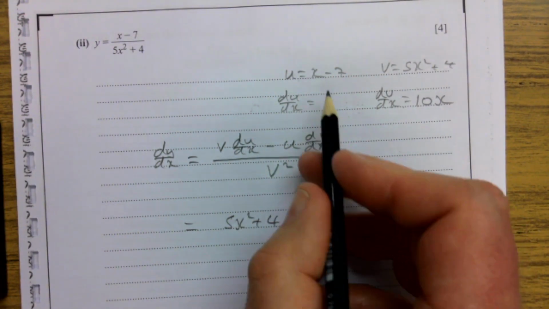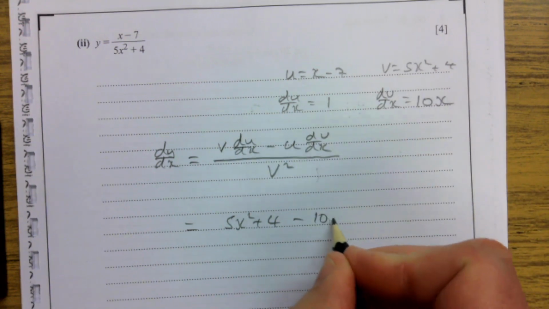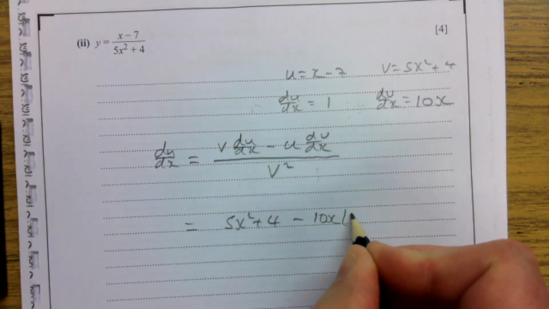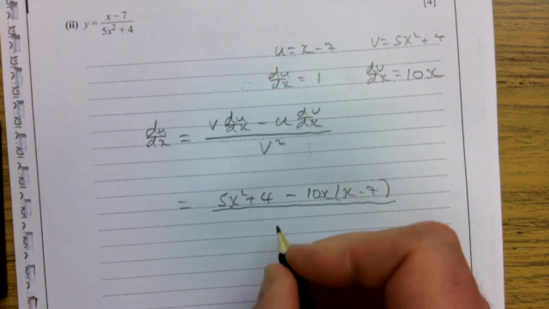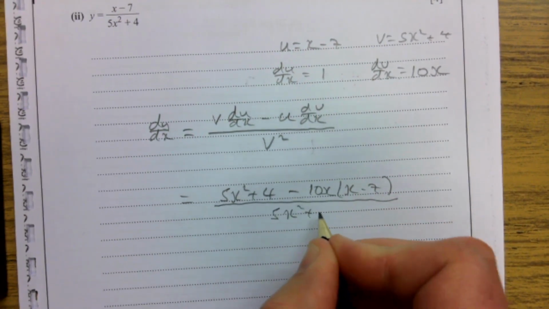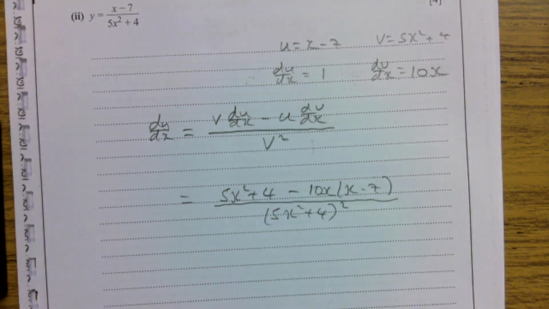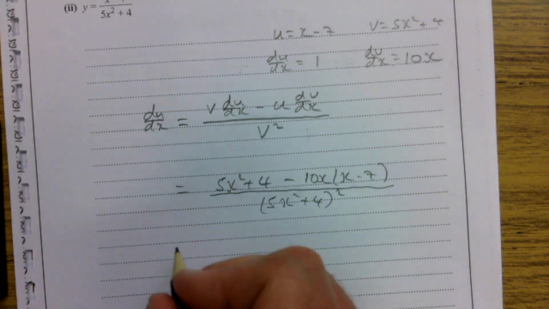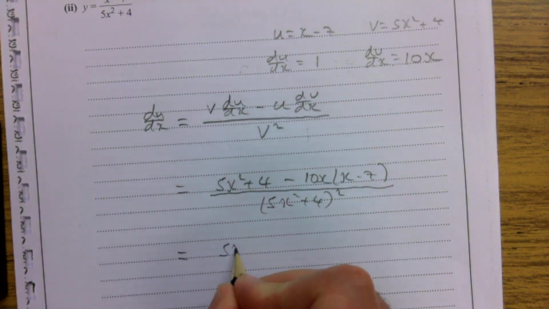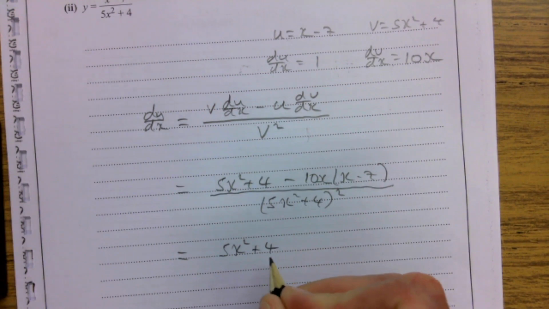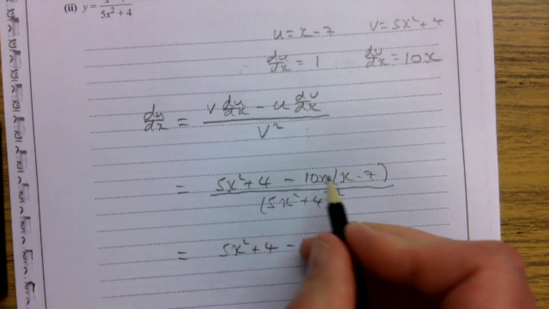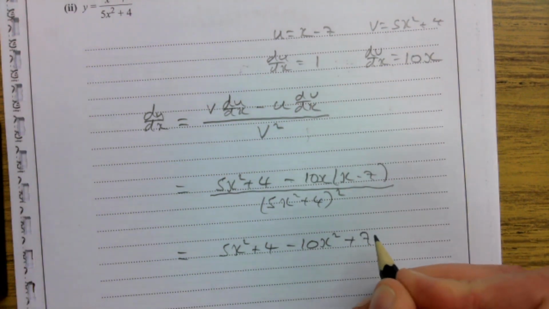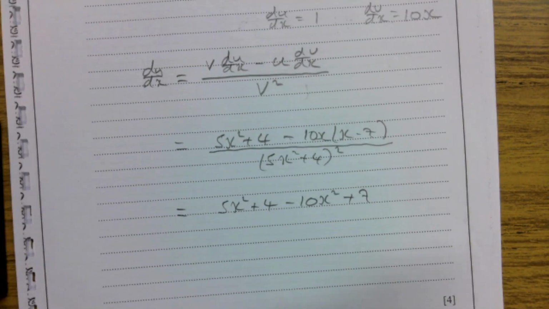Take away u dv by dx, so that's going to be 10x times (x - 7), and that's all over v squared, which is (5x squared plus 4) all squared. I'm going to tidy up the top line. So tidying the top line gives me 5x squared plus 4 minus 10x squared, and be careful here, that minus times a minus is going to be plus 7.